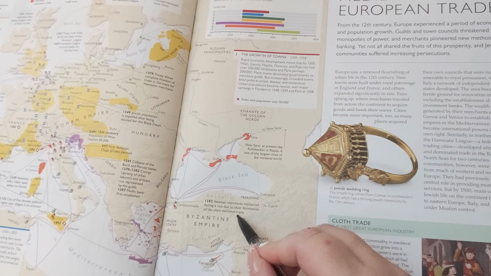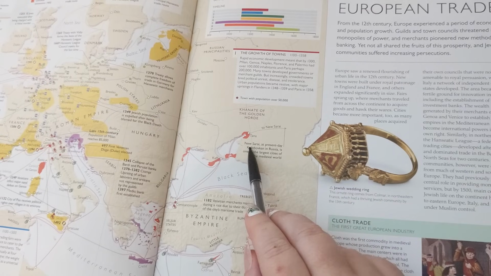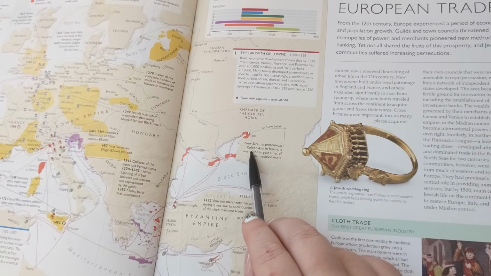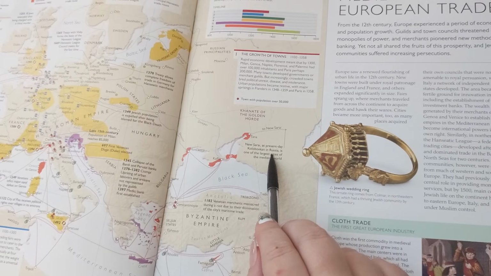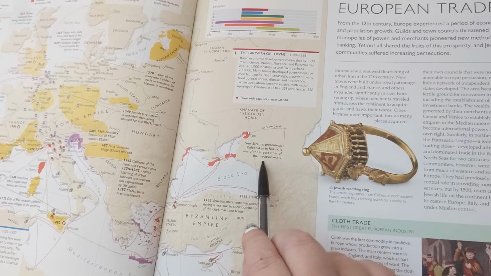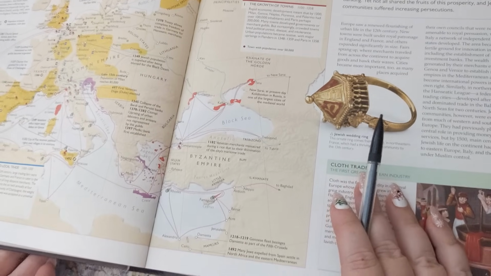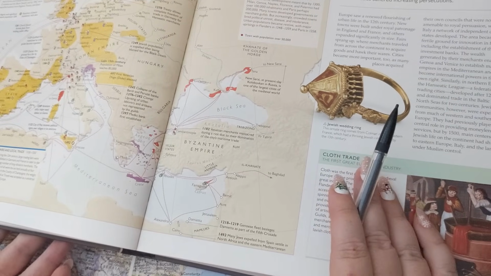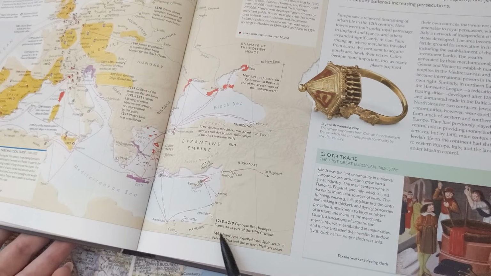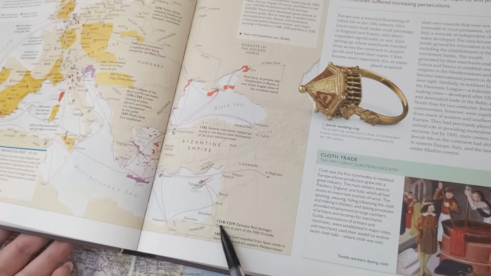Holy moly. Up here it says New Sarai, at present day Kolombov Khan in Russia, is one of the largest cities of the medieval world. Wow. It's somewhere over there. And there's some boxes down here, looks like Damietta. 1218 to 1219, Genoese fleet besieges Damietta as part of the Fifth Crusade.